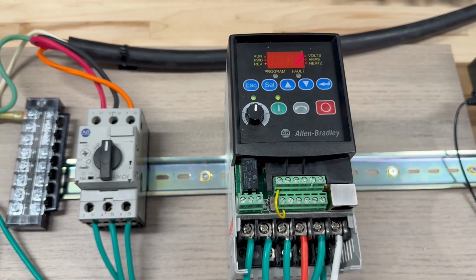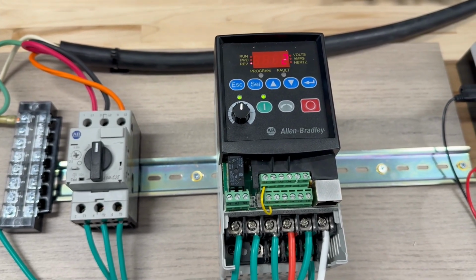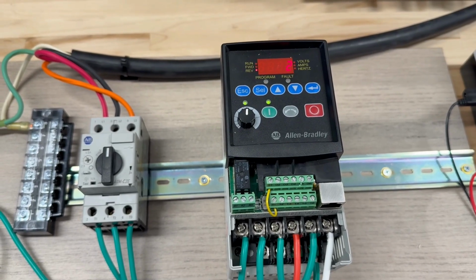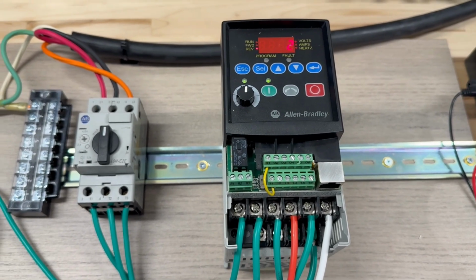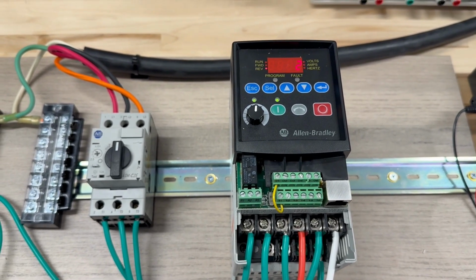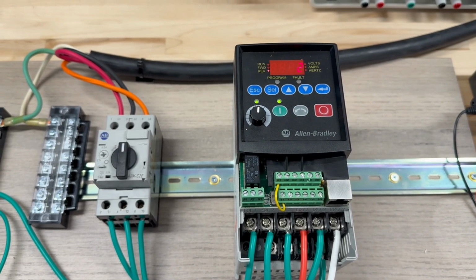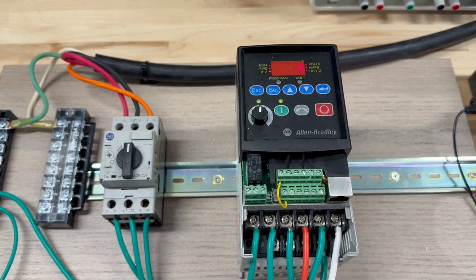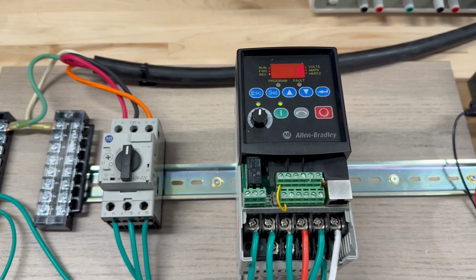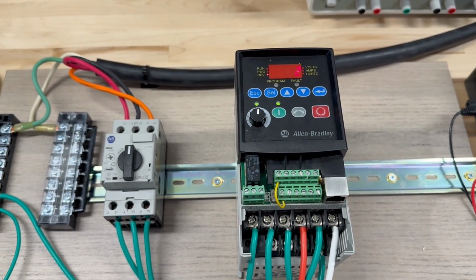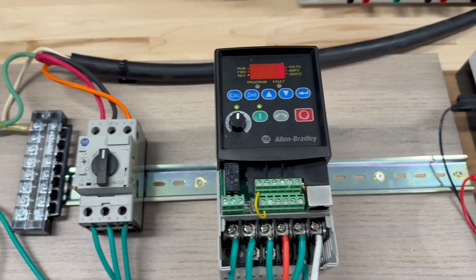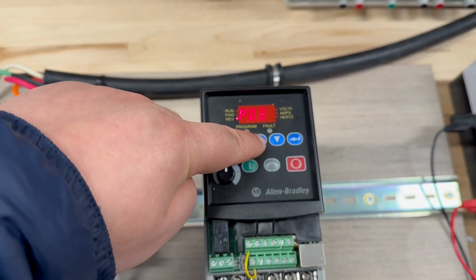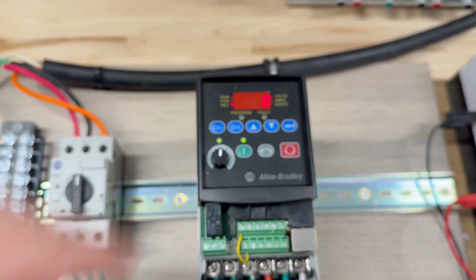For P37, we put 2, which is the DC brake. So I adjust P37 to 2, which is the DC brake. We want to see DC injection as the stop mode. The next is P38, the speed reference. So let's do P38, speed reference.